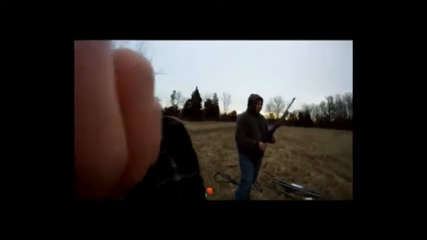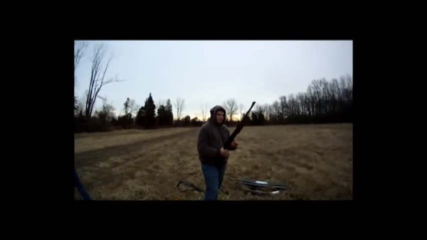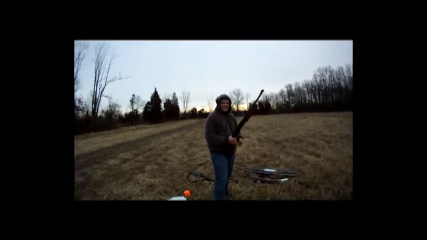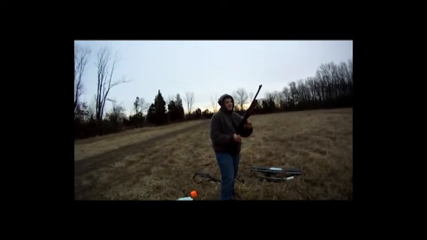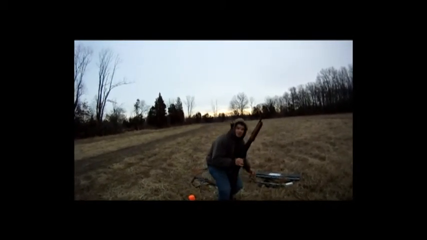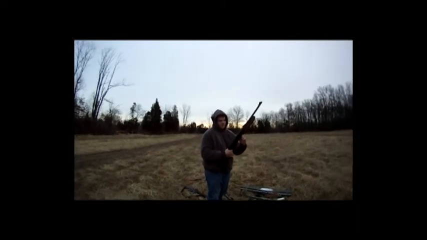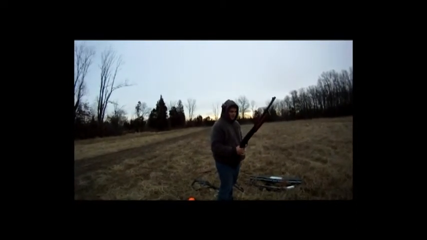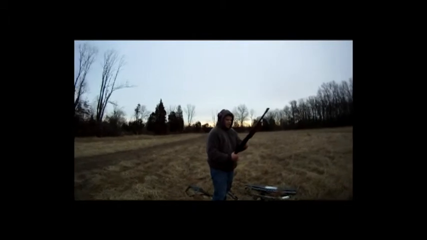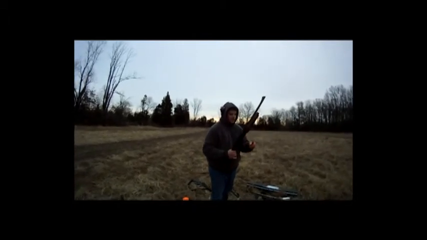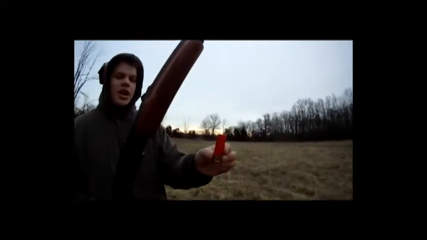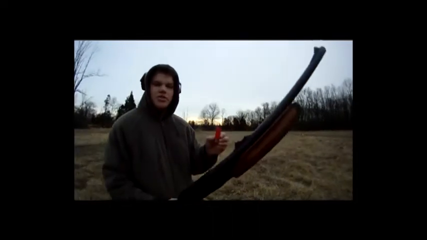Okay, here we have a Remington 870 shotgun, commonly used with law enforcement and even the military too. It's just an overall nice gun. It always fires. Right now I'm loading these 2.5 inch shells.